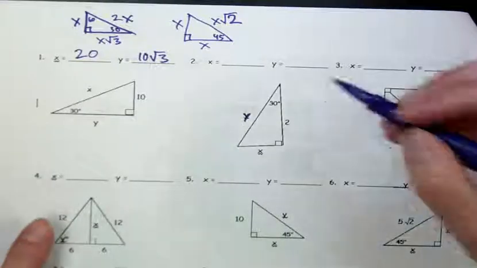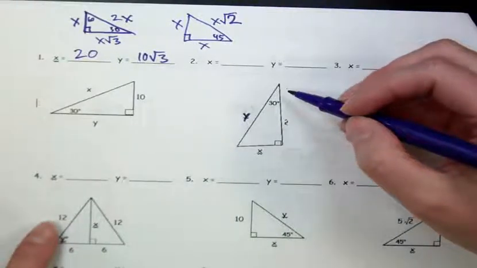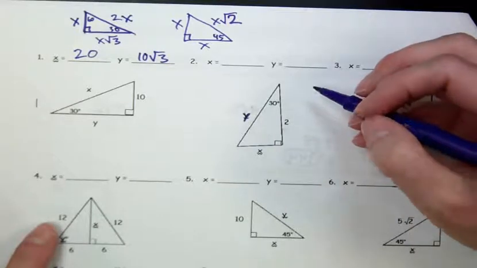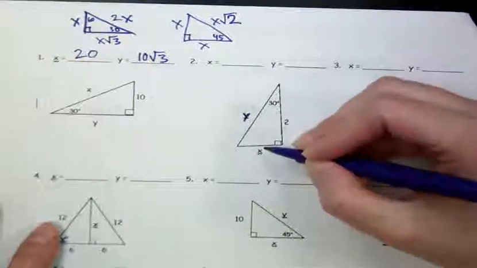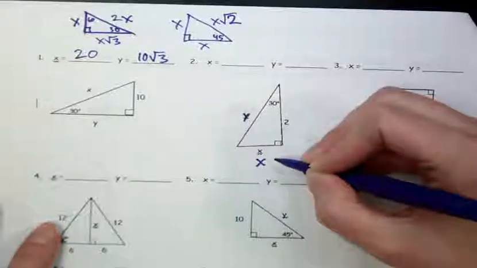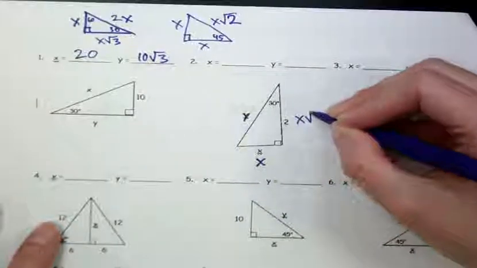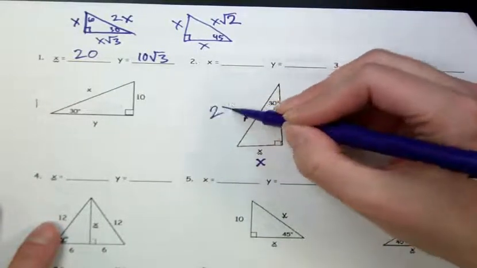Okay, so this one, is that at the 45 or the 30? 30. It's a 30. And so this is our, if I'm just writing the pattern on top of here, that's my x. That is my x root 3 side. This would be my 2x side.